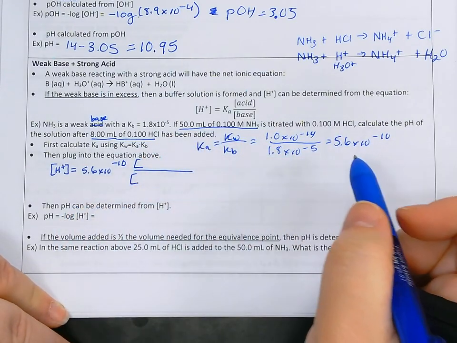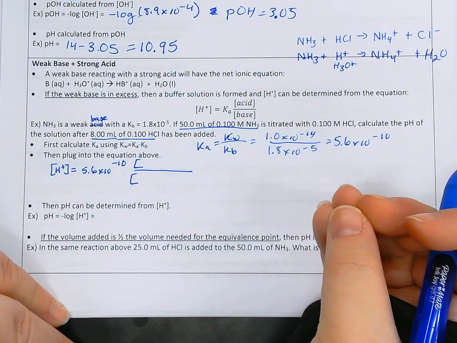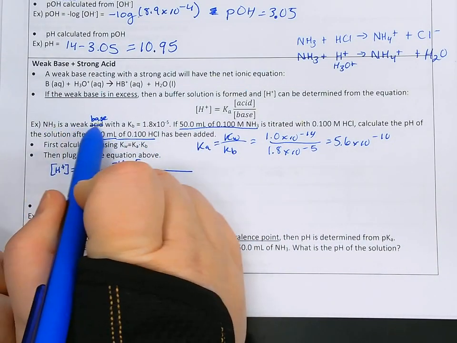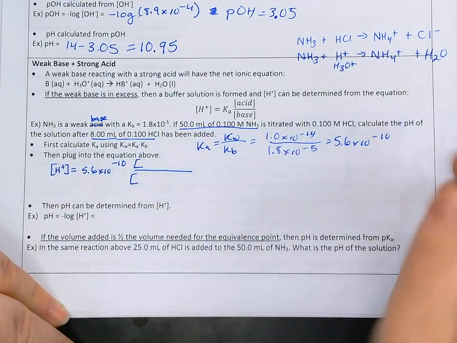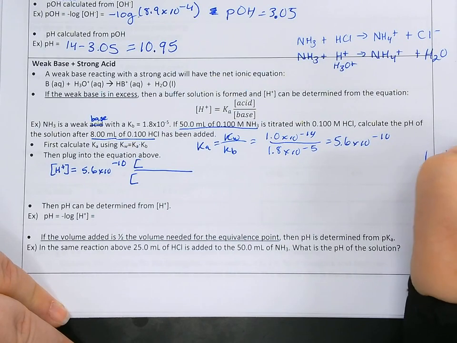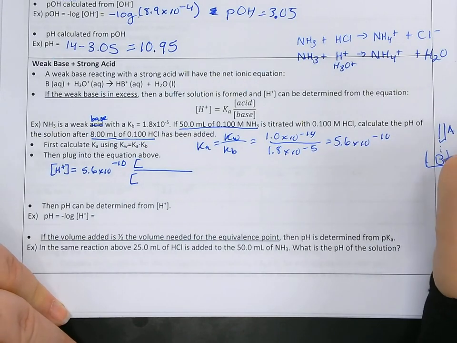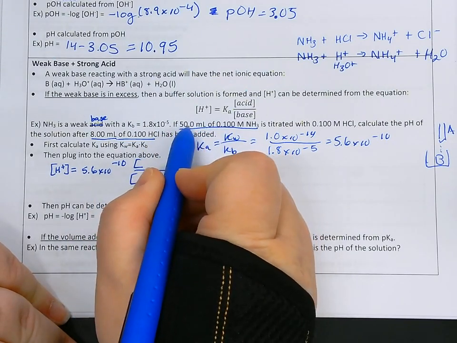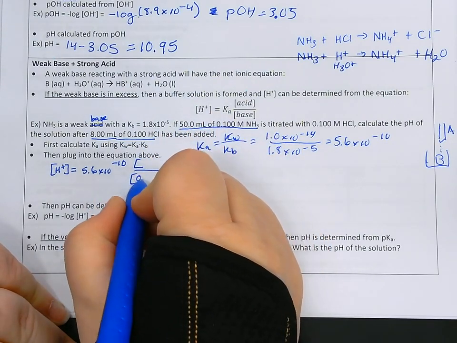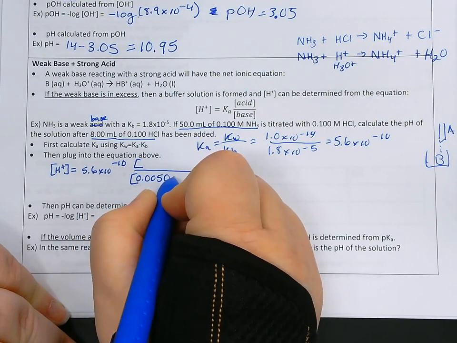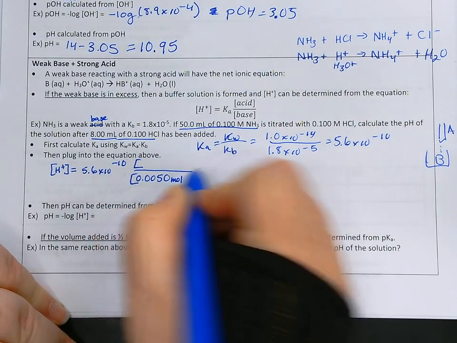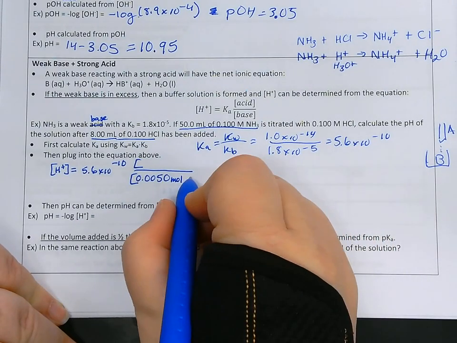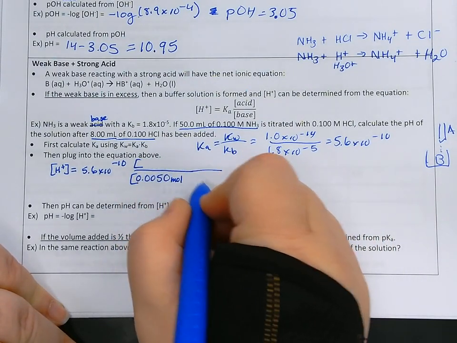Now, this is where we've got to think about what's happening. So in the container, it says NH3 is titrated. So in our container, we have our base. We are adding to it from our burette our acid, dripping it in. Okay, so we've got base to start with, and our base, we got 50 milliliters of 0.1 molar, so 0.0050 moles. Okay, we're going to do this all in moles. Everything in this thing here is going to be moles.